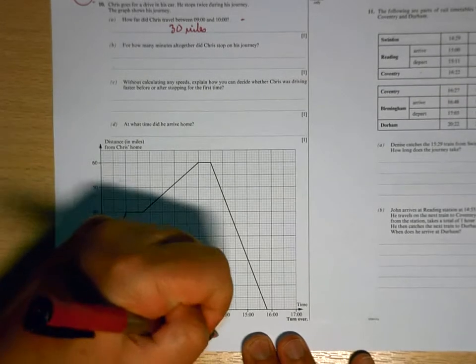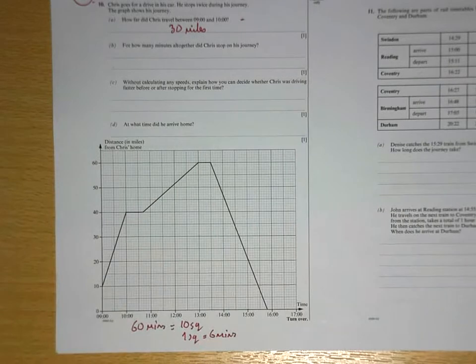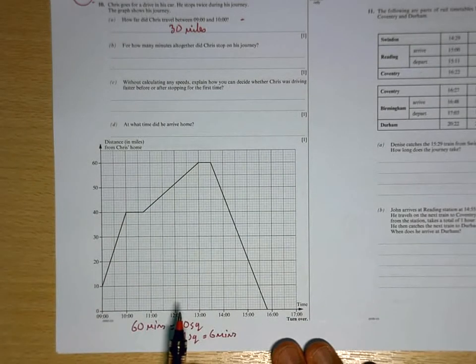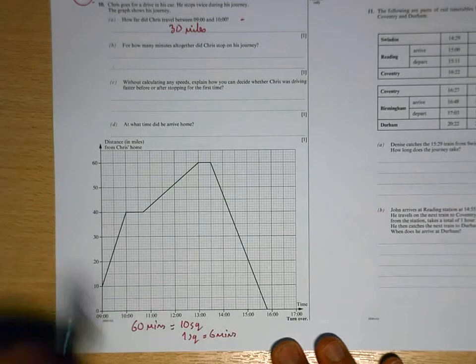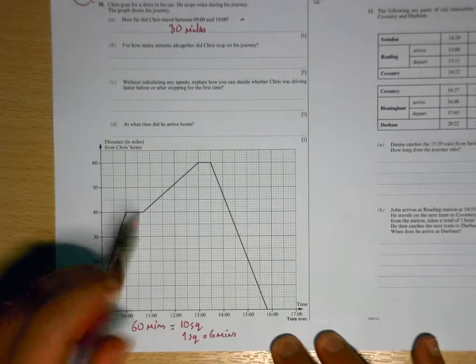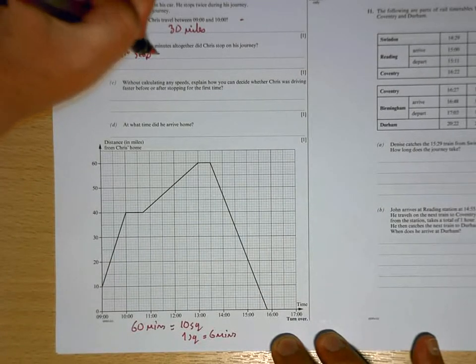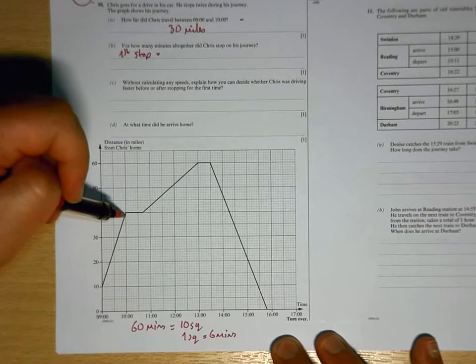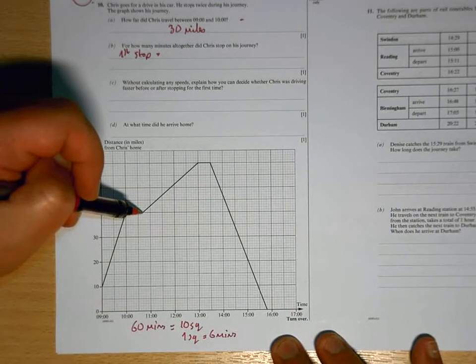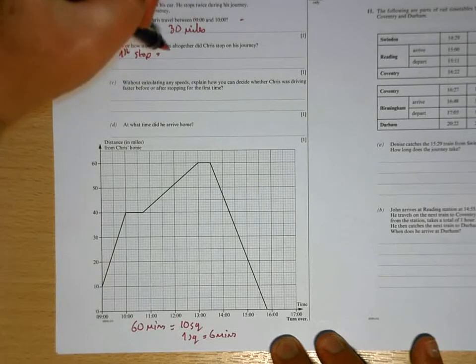Okay, so you have to determine that before you can work out how much time each square is. So it's gone from 11 to 12, an hour, 60 minutes in 10 squares. So each square is 60 divided by 10, 6 minutes. So at this point on the graph, so the first stop, he's stopping for 5, 6, 7 squares, and each of those is 6 minutes.